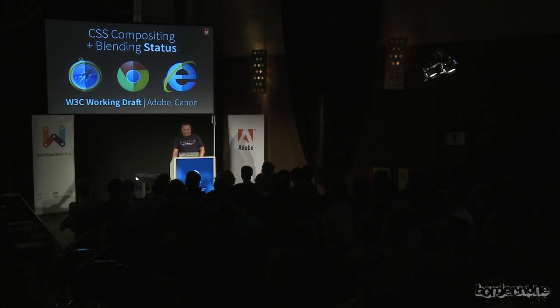CSS compositing and blending status in terms of implementation, the status is quite diverse here. Basically, all three, or all major engines, all of them, have a different status. The reason is because there are background, element, and canvas blend modes, and it's diverse. Check it out. It's an ongoing process, as you know.